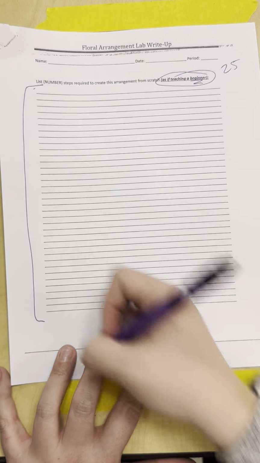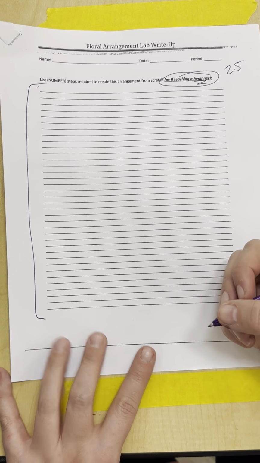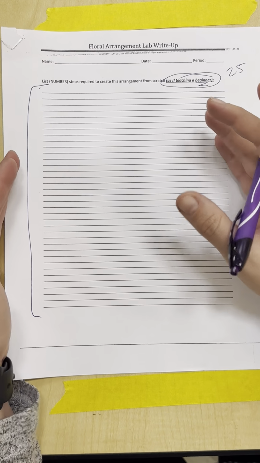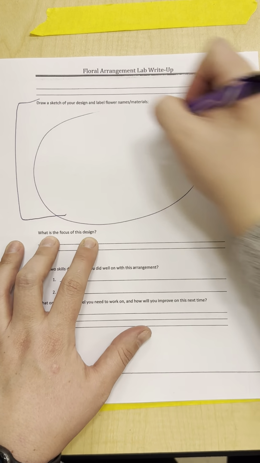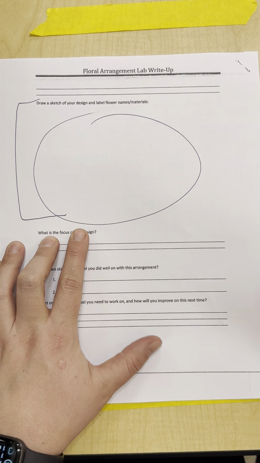So we're gonna list the steps in order of creating it, so it's like an instruction sheet or like a recipe if you were baking a cake. Then I wanna give them a picture of what the end goal is.